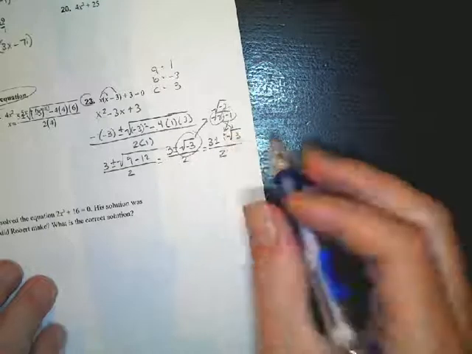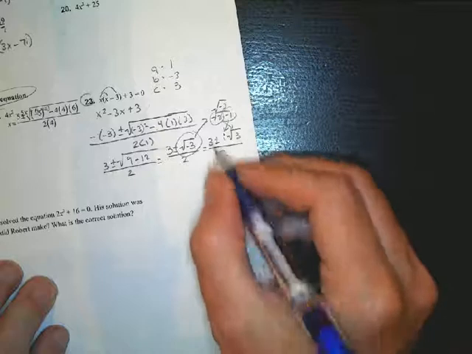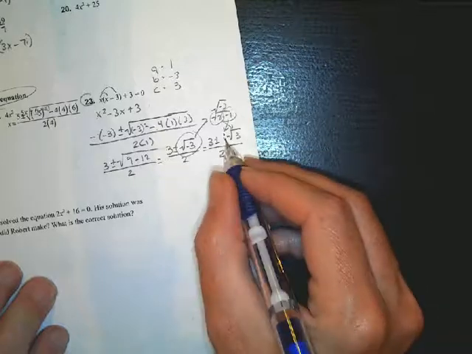And that's all we have. That's our crazy number here. So you have 3 plus or minus i root 3 over 2.